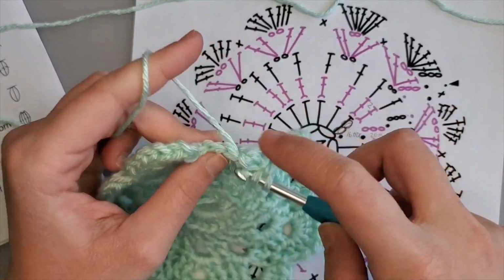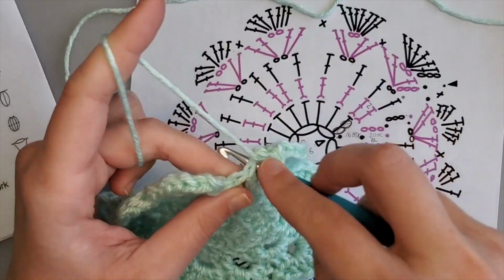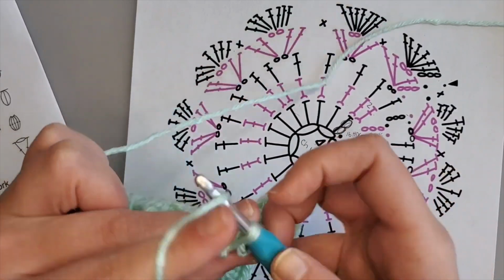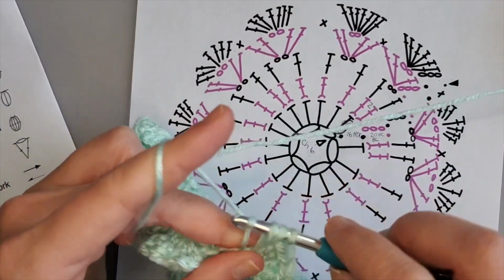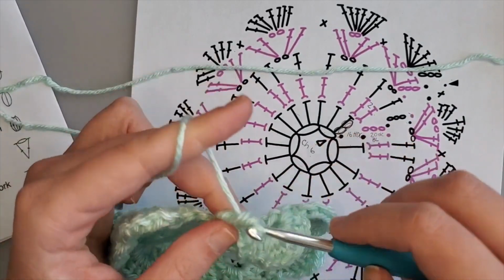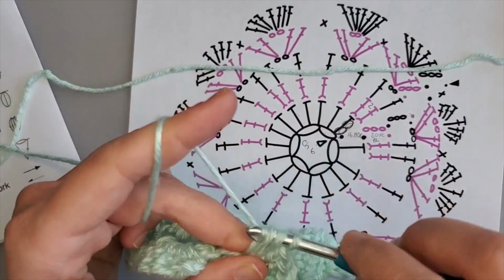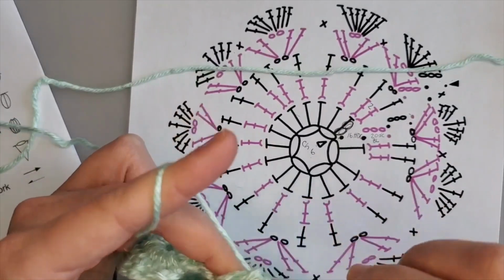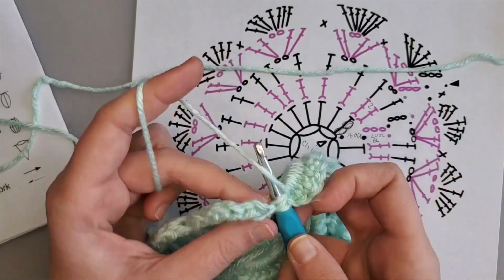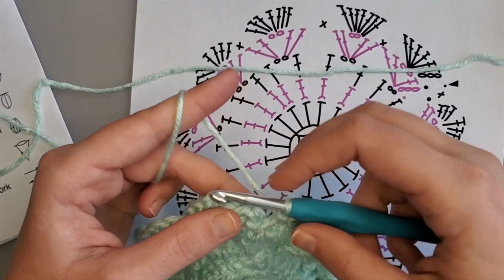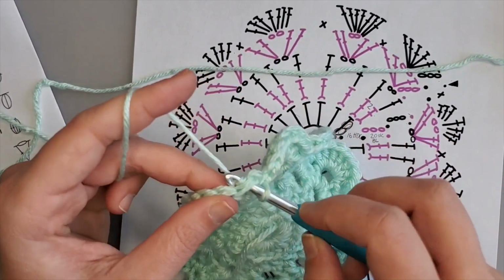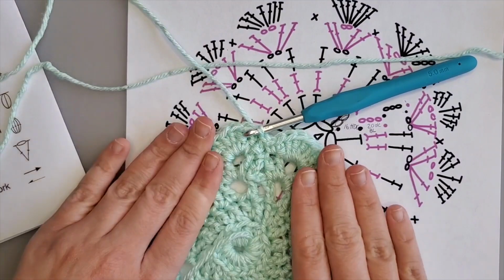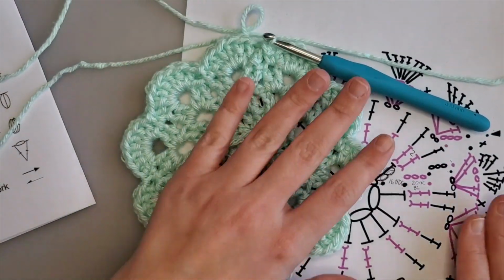There's 1, 2, 3, 4, 5, 6, and 7. And then we are going to do our last single crochet. And then at the top of the stitch, we're going to do our slip stitch. And there's our floral coaster.